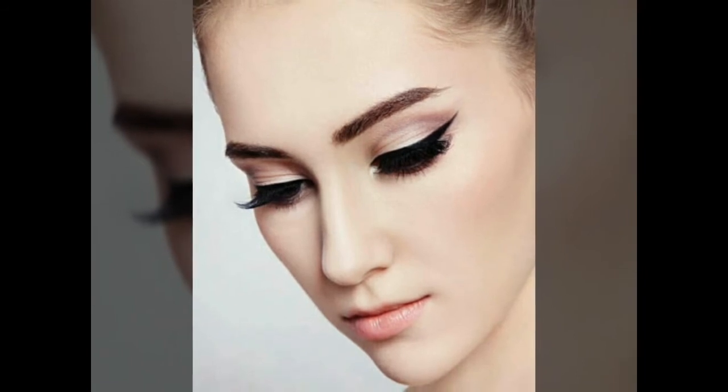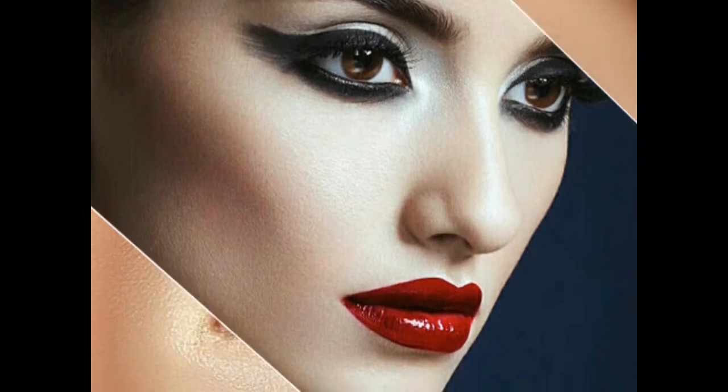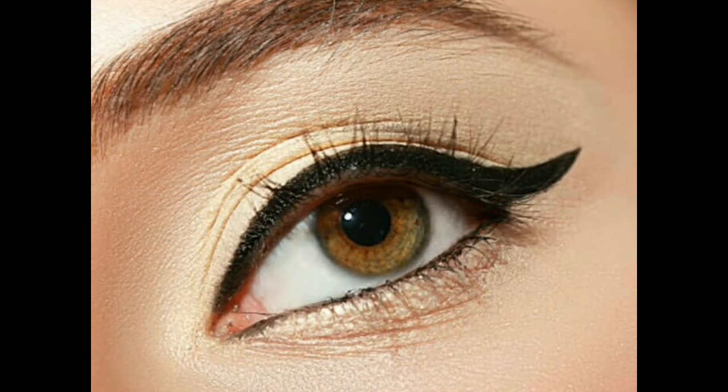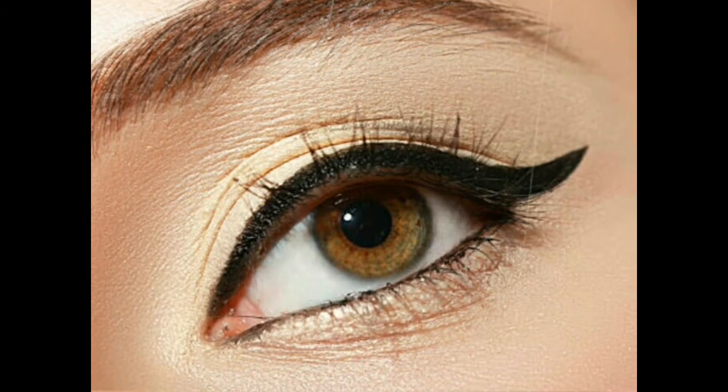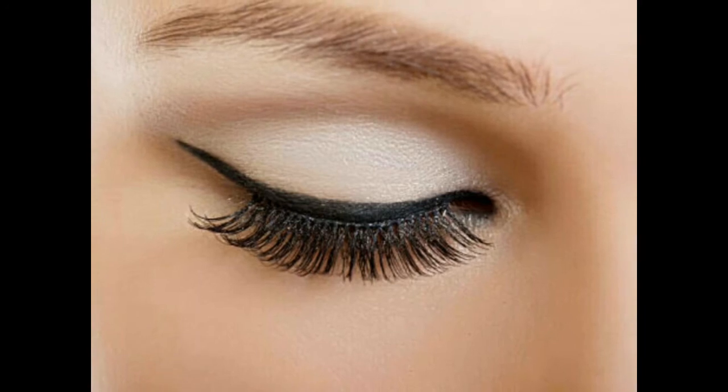Apply foundation on the upper eyelid. It can be a simple face powder or natural eyeshadow. Considering the eye shape, you can draw an eye pencil line at some distance from the lash line, and carefully smudge it. Draw the line on your upper eyelid along the lash line.